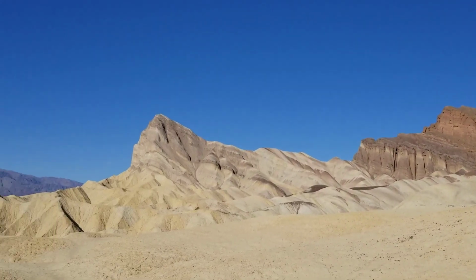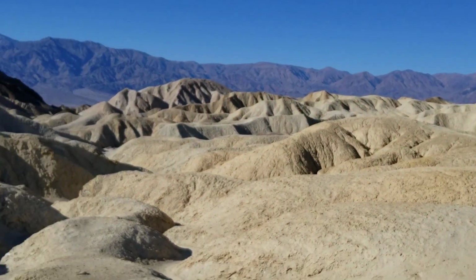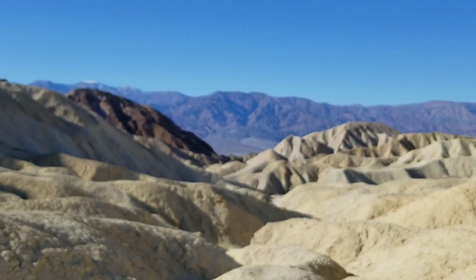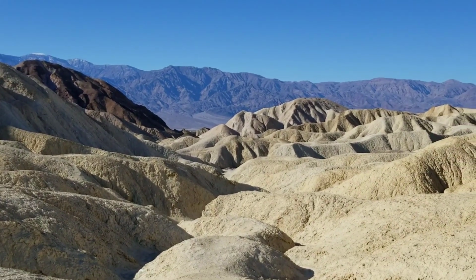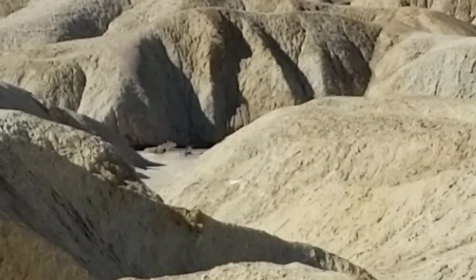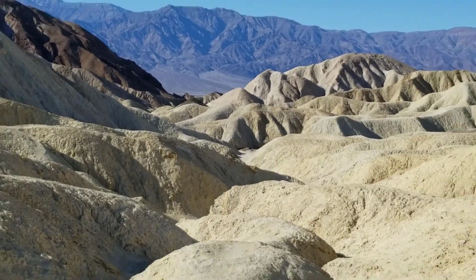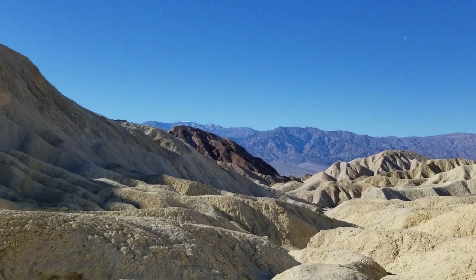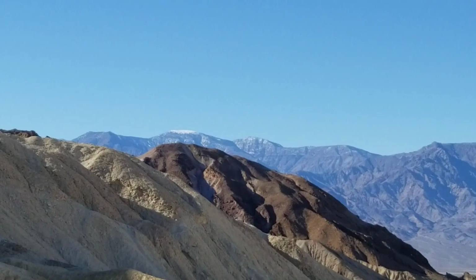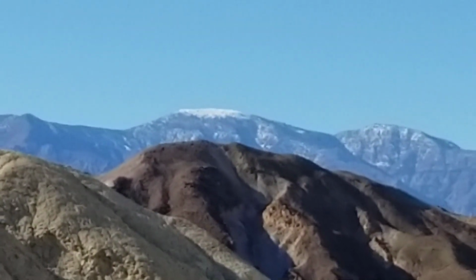So Manly Beacon, and then you can see the Golden Canyon area and the Badlands Loop here, then going down to the Gower Gulch Junction down below, and then over to just the tip there of Wild Rose Peak in the Panamint Range.